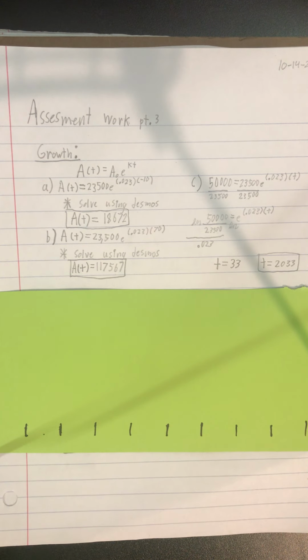And looking at C, we want to know when the mayor should build the statue for the population reaching 50,000. And we don't want to know how many years, we want to know the exact year that this will happen. So instead of changing our t value, the t is what we want to actually find. So using the 50,000 population that we were given, we can just plug that in as our A of t.